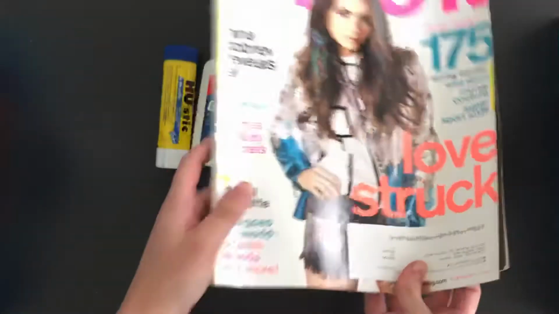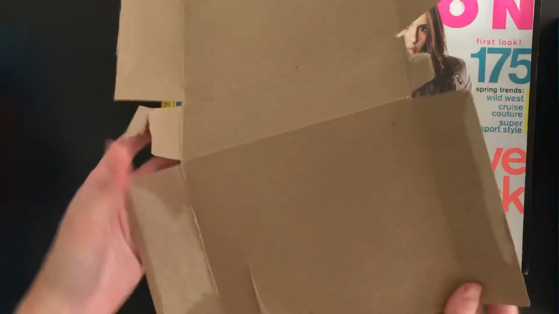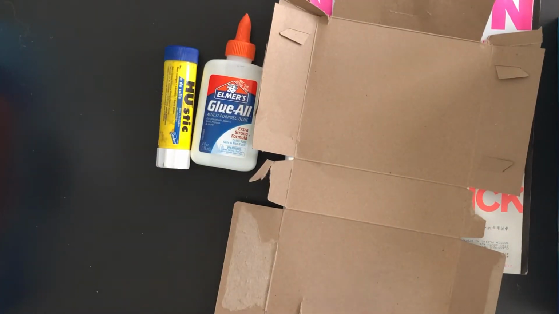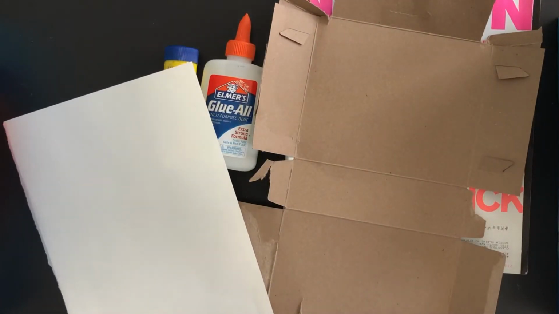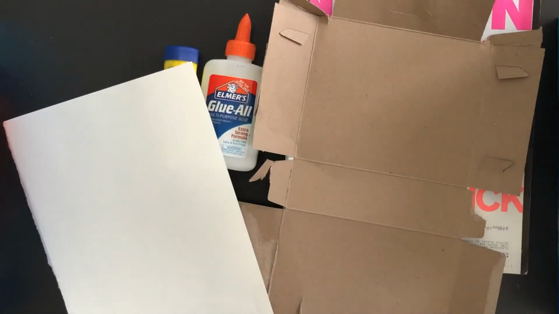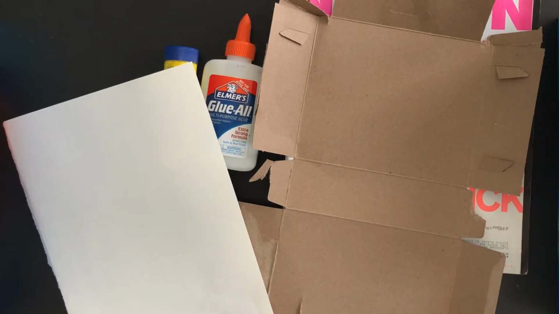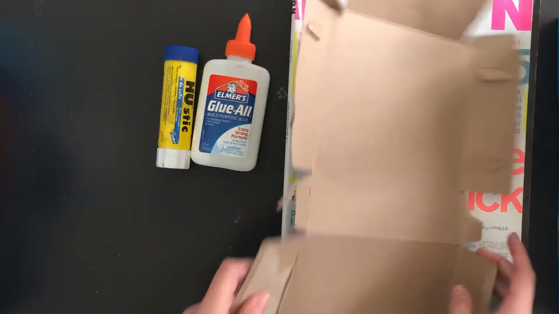If you have any sort of magazine, you can use that. If you have any sort of cardboard, this brown color, you can use that. If you have construction paper, colored construction paper, that would be really good to use. You could even use paper towels, or I have this blue bag here. So gather a bunch of materials, something you can use to create your habitat with.